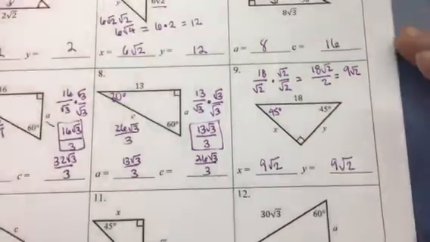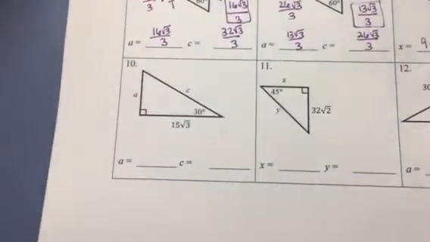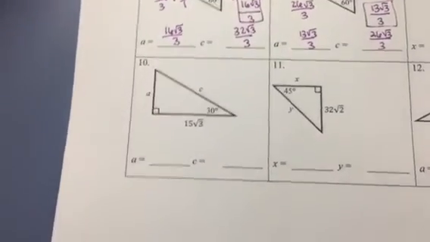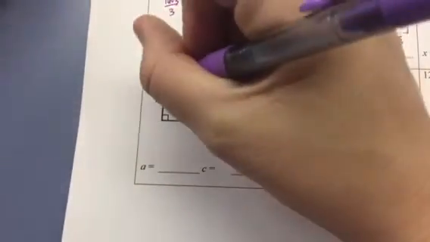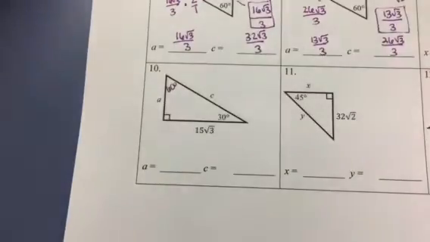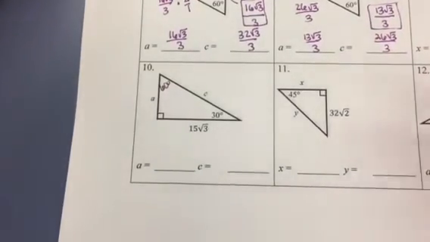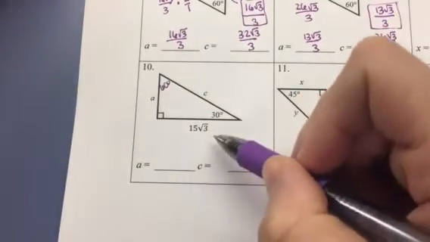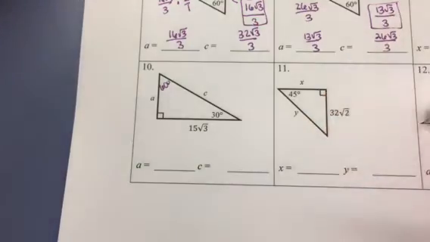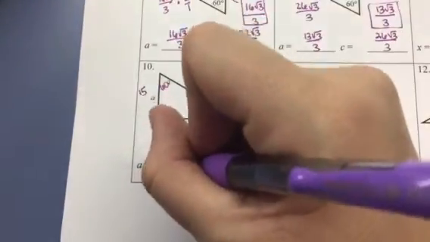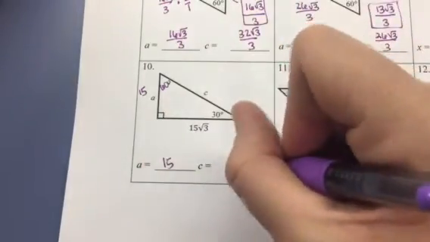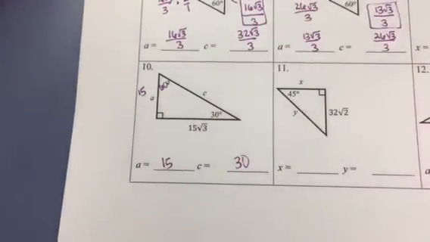All right, last row. Number 10, we are given the long leg of a 30, 60, 90, but thank goodness it's in an easier form. So if our long leg is 15 times the square root of 3, we want to divide off the square root of 3 to get 15 for A, and double it to get 30 for our hypotenuse C.